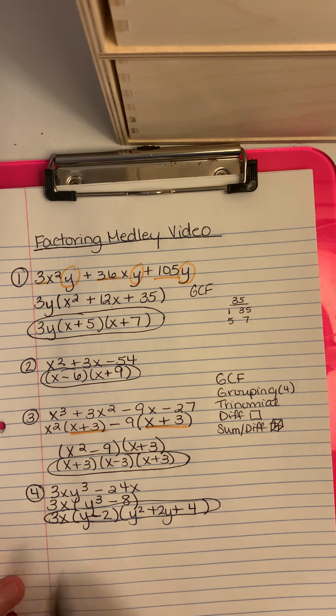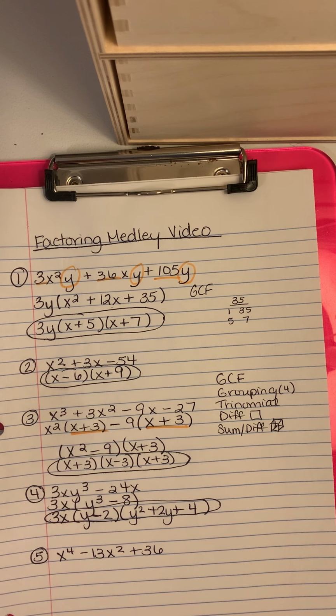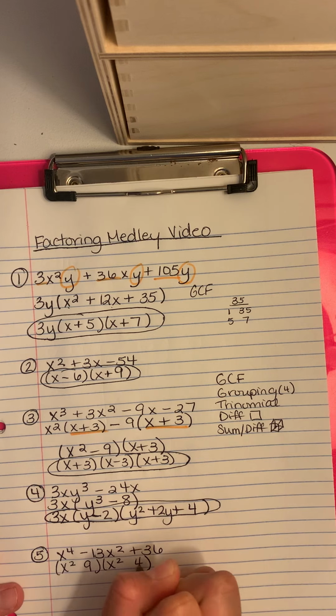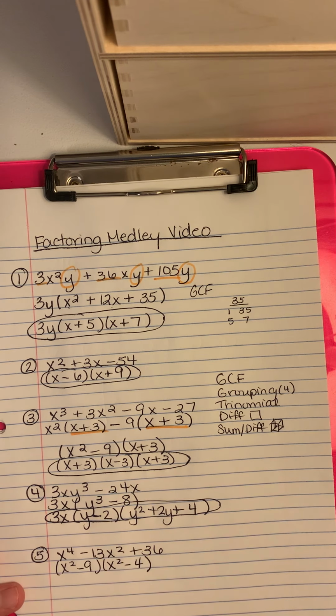So I'm going to take a look at this one, and I'm going to start with GCF. Anything common to all 3? Nope. Grouping only happens when I have 4. No, I have 3 terms. Not going to work. Trinomial. I have a trinomial. What times what's going to give me 36, that's going to add or subtract to give me 13? That's what I'm thinking about. Okay, well, 9 and 4, right? Both would have to be minus.